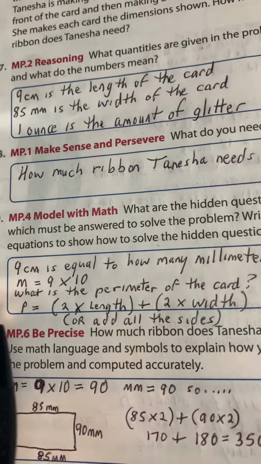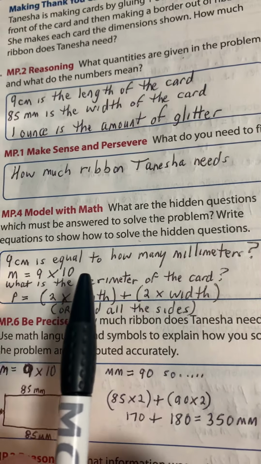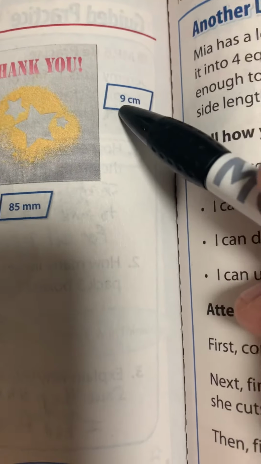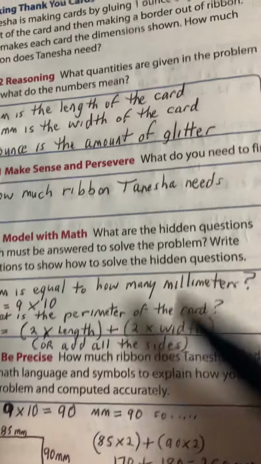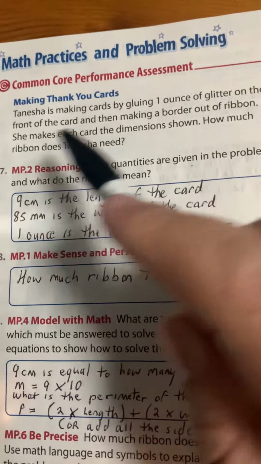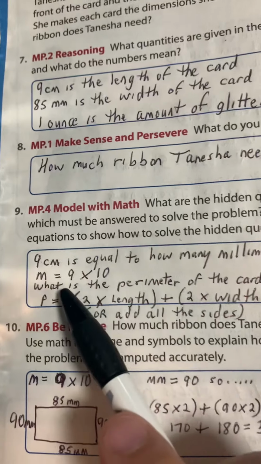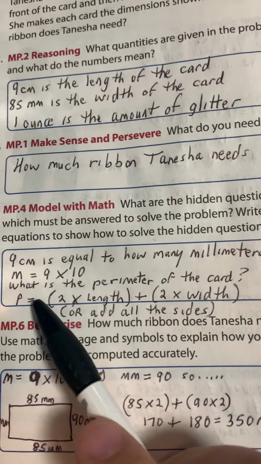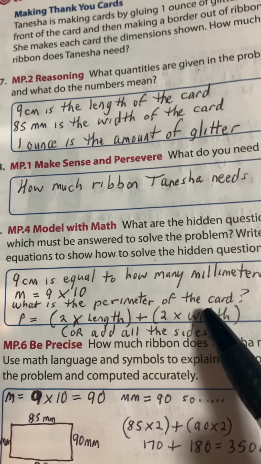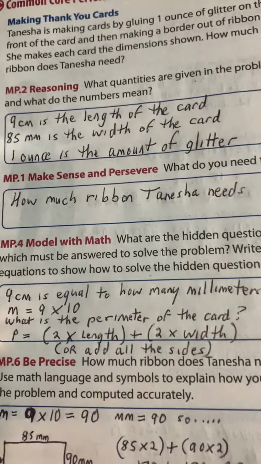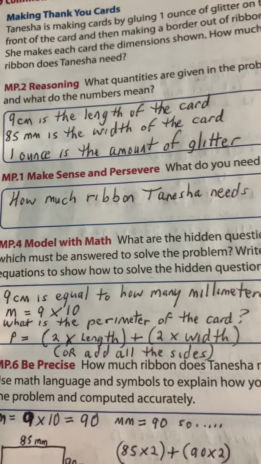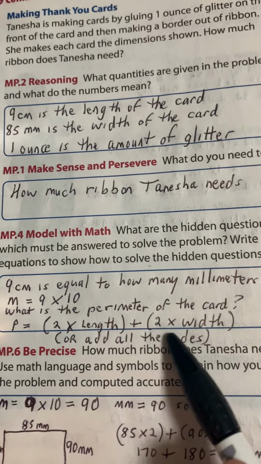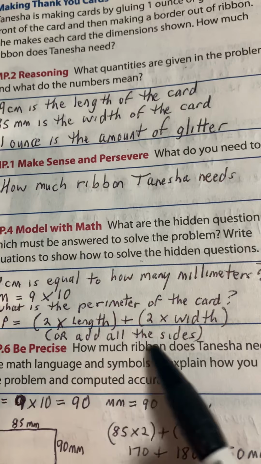So the answer to this question would be, 9 centimeters is equal to how many millimeters? That's the question. That's what I needed to figure out. 9 centimeters is equal to how many millimeters? It's not in here. It's called a hidden question because you won't see that question here at all. So I have to do m equals 9 times 10. Here's the other hidden question. What is the perimeter of the card? It doesn't ask you what the perimeter is, but in order to know how much ribbon she needs, you need to find out the perimeter. So the perimeter is equal to 2 times the length plus 2 times the width, or as I mentioned, you could just add all the sides.